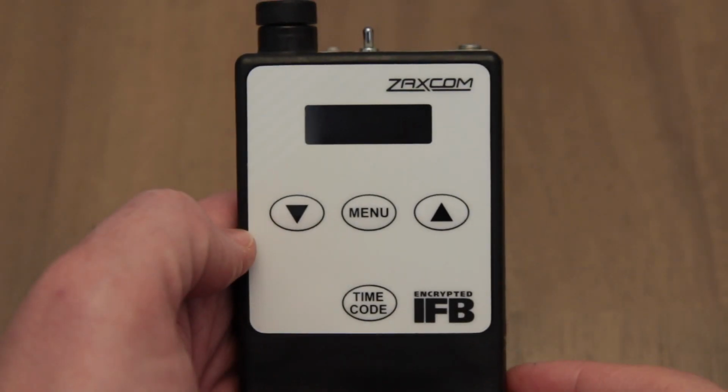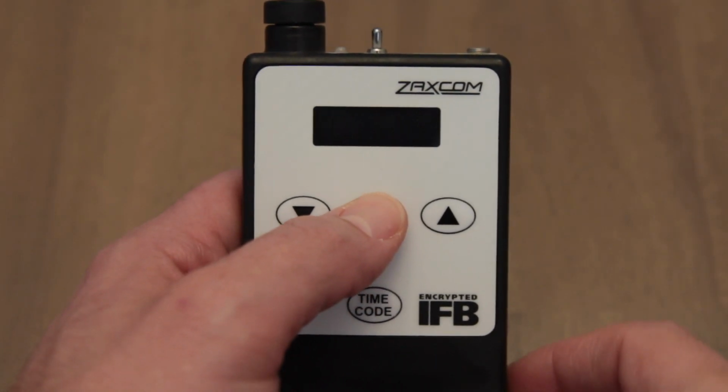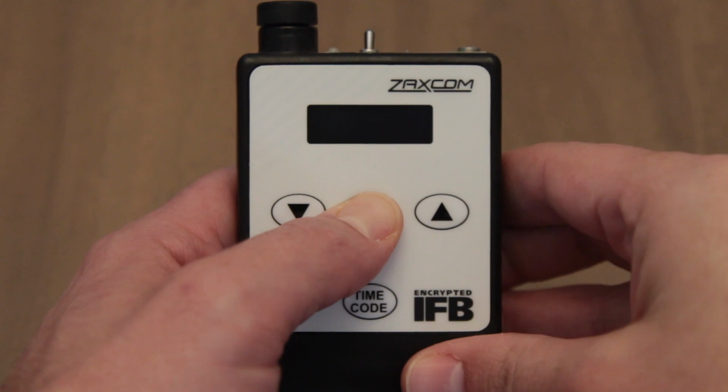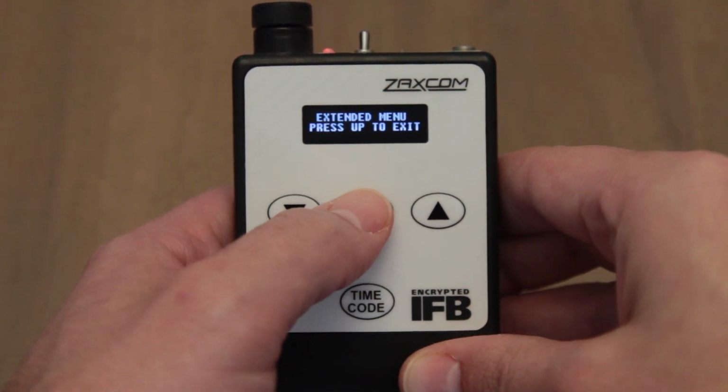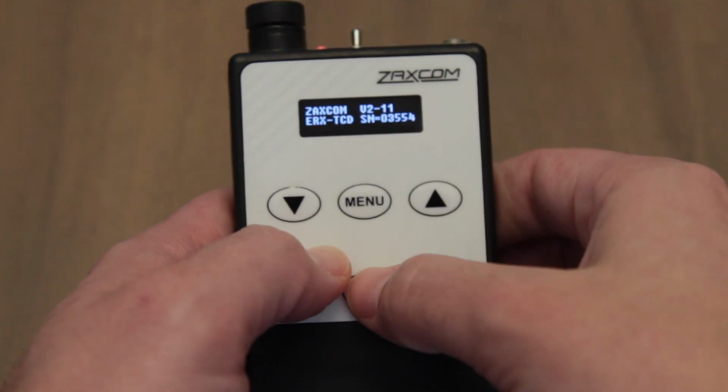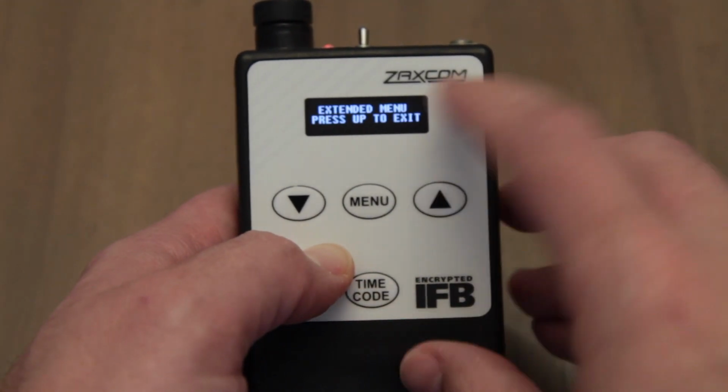There's two different ways to get to the extended menu on the ERX. The first way is to hold menu while booting up. The other way is to press the timecode button 3 times quickly.